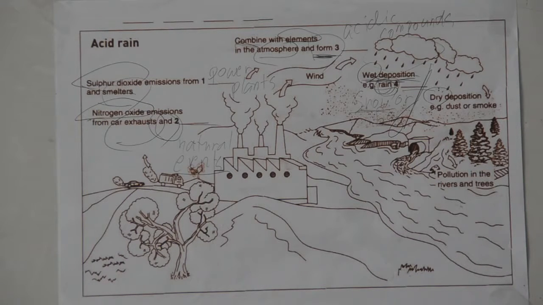I'm also going to define it as any form of precipitation that removes acids from the atmosphere. Yes, I think that's a good term to define it. Dry deposition. Well, I think that's when the pollutants stick to the ground through dust.